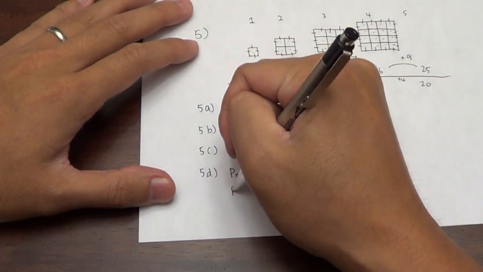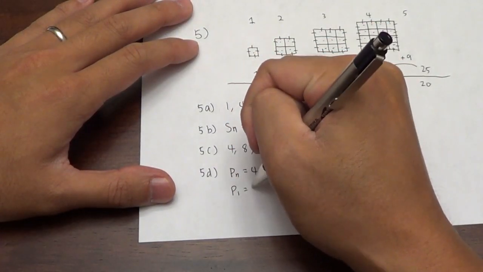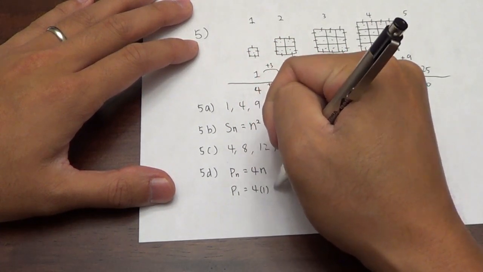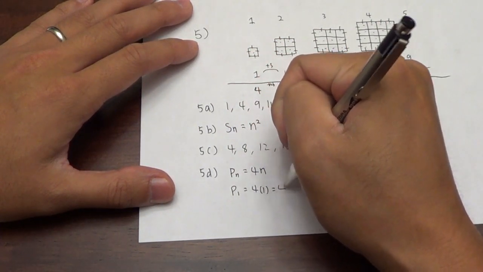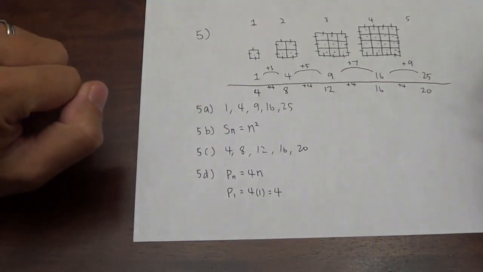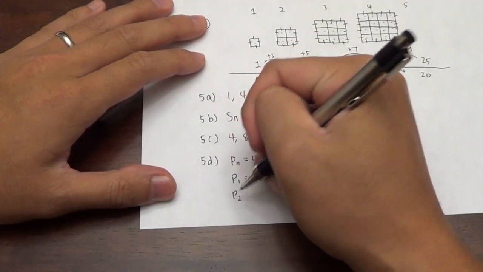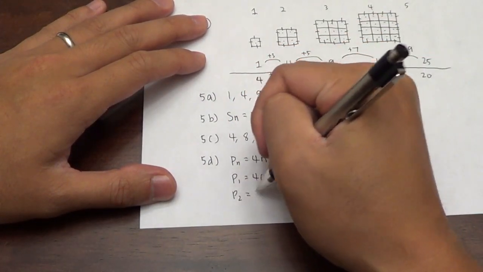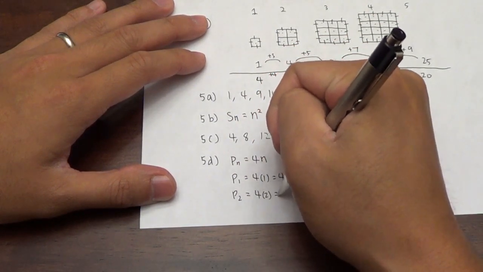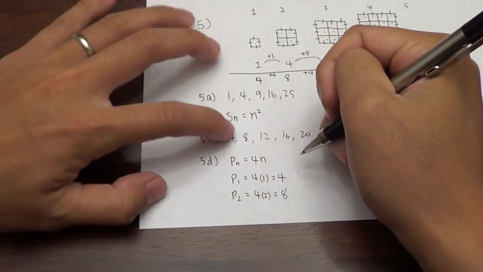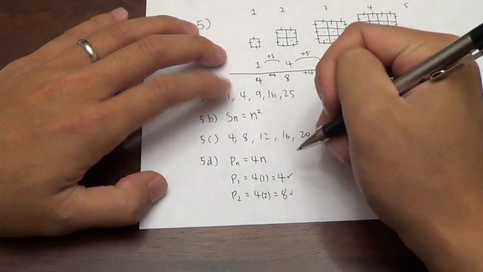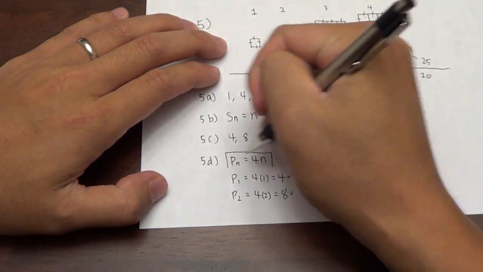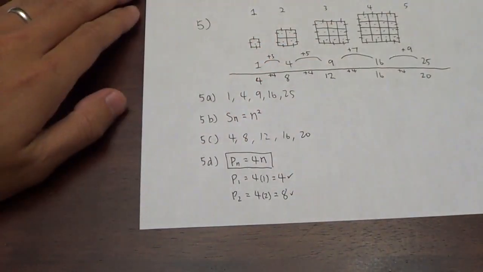So let's plug in the first term to see if we get it. Looks like it works. Let's plug in one more just to double check. 4 times 2 is 8. Second term is 8. That's good. So we don't need to modify it anymore. That's the equation.